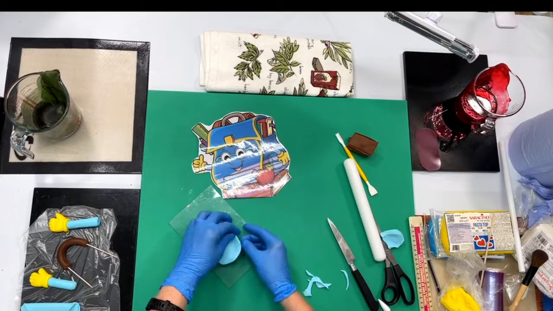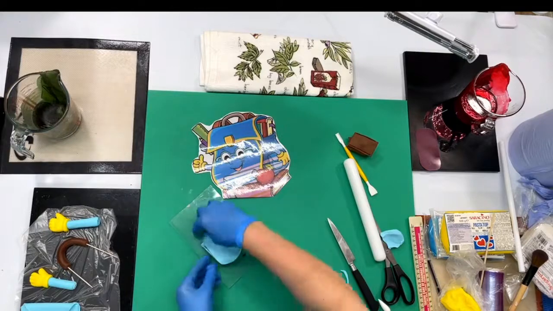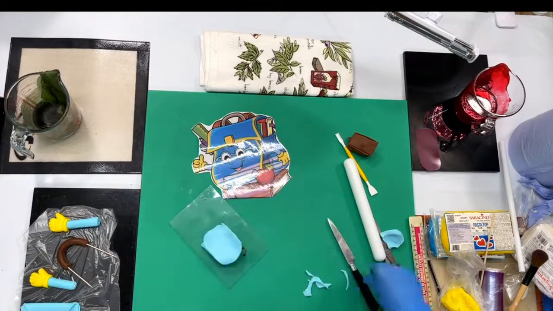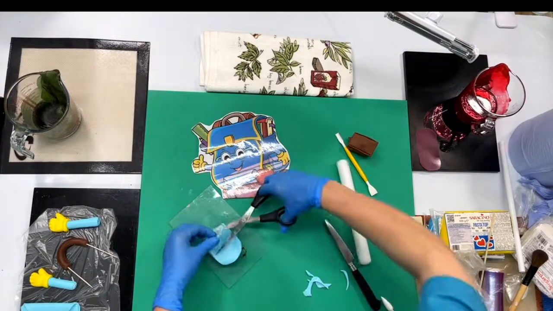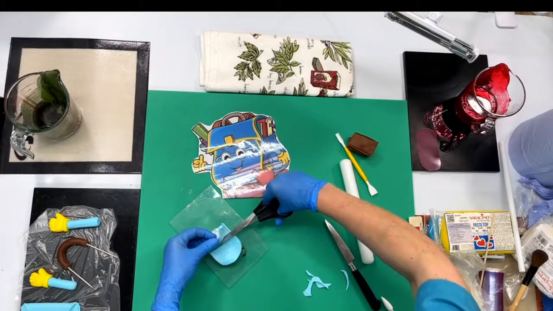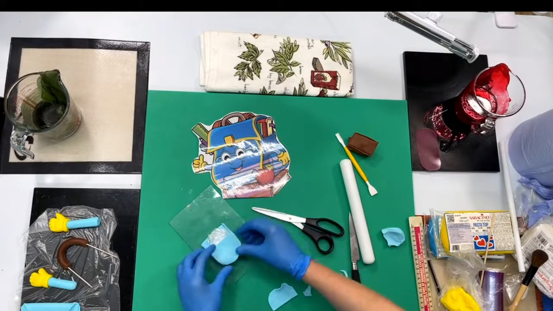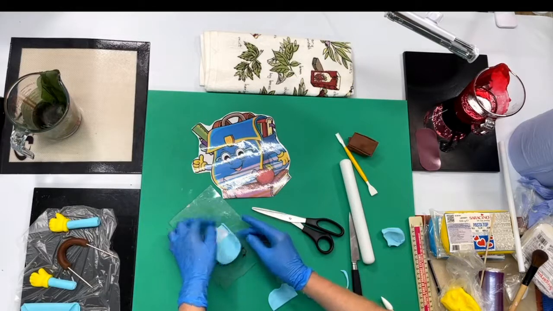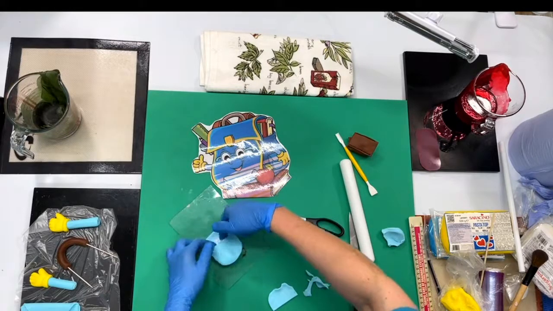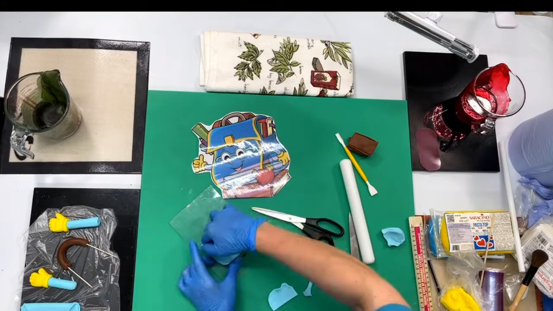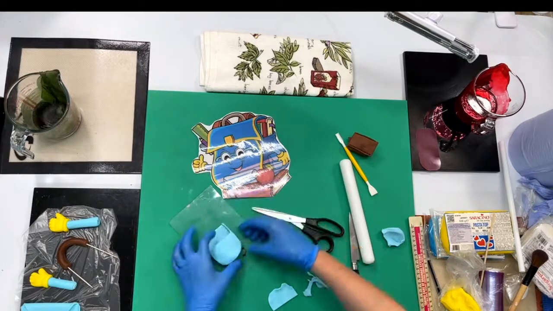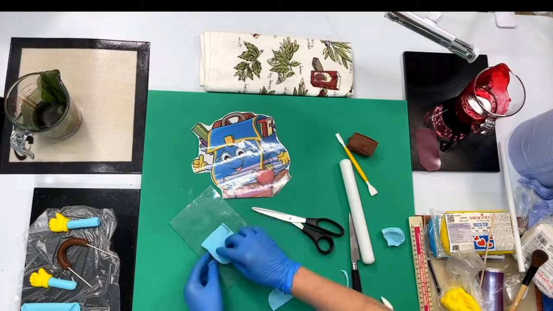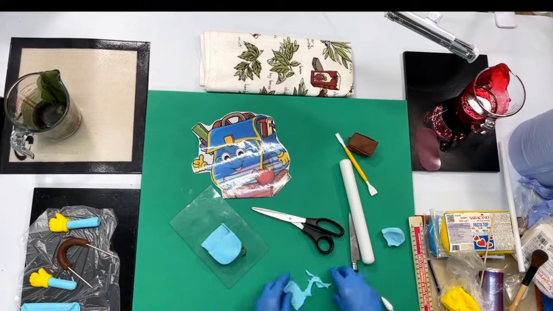Okay, make sure that you don't catch that plastic bag. And then again, just use the scissor and then just cut the top. Don't worry if it doesn't cut perfectly straight, because you will have a flap going over. Okay.